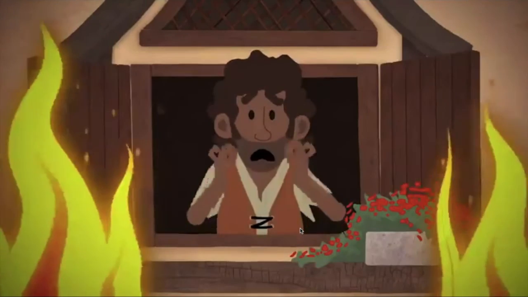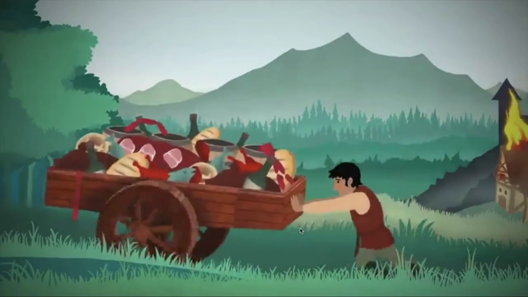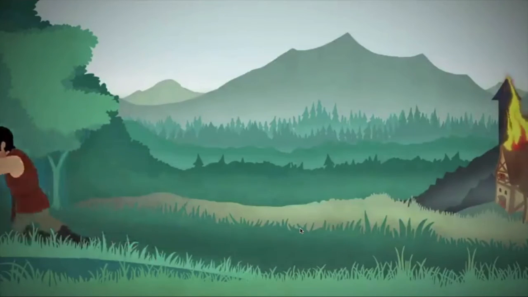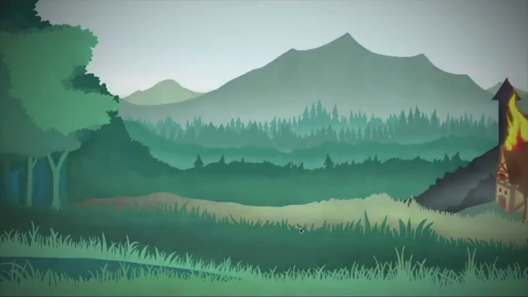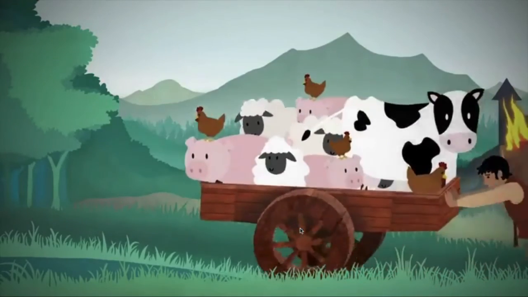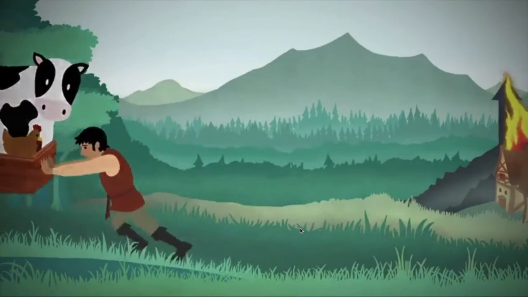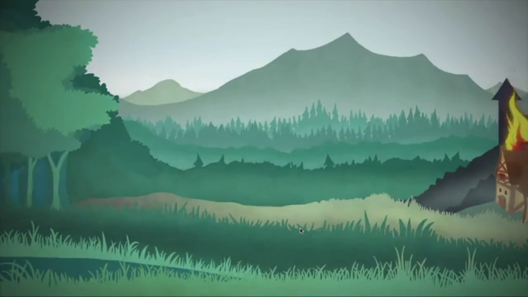The villagers didn't know what to do. First, they gave the dragon all their food. The dragon just took the food and still attacked the village. So then the villagers gave the dragon all the animals from their farms. The dragon took all the animals, but continued to attack the villagers.